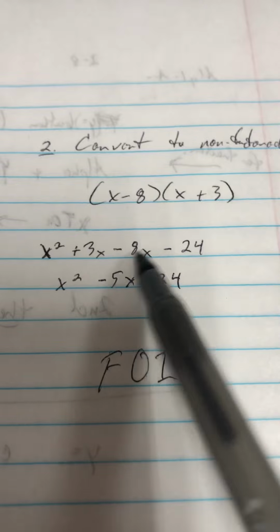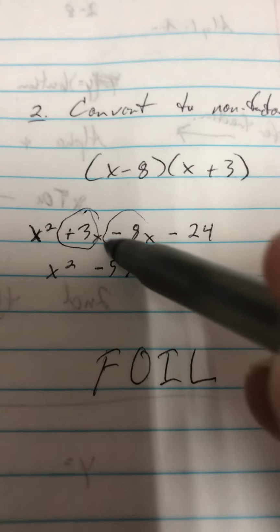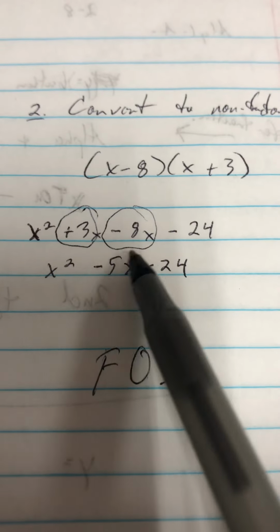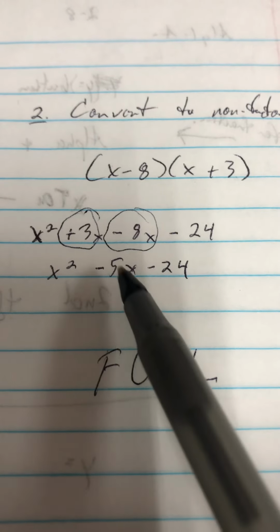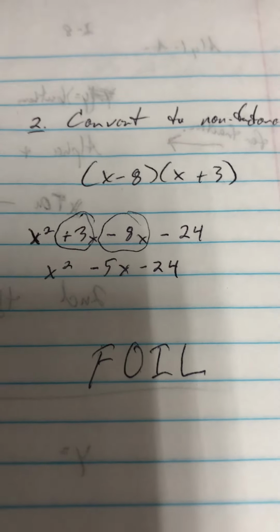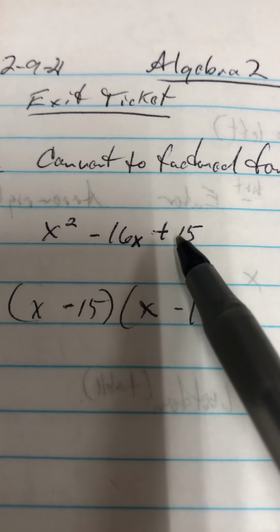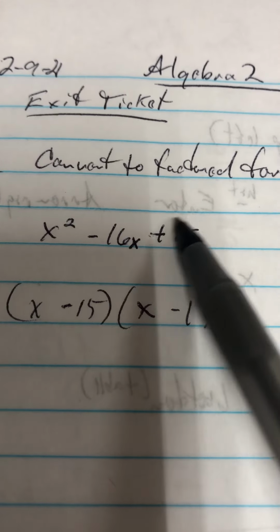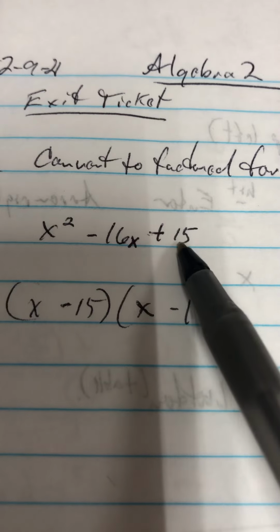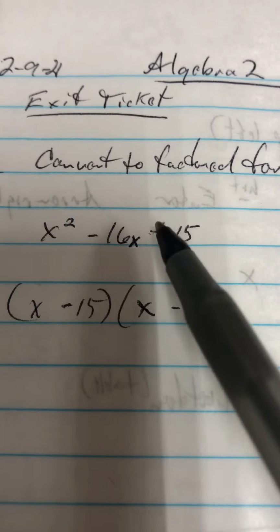So I just combine my like terms. The only like terms I have here are the plus 3x and the negative 8x, right? So that would give me negative 5x. So I have x squared minus 5x minus 24. Okay, so with that in mind, these are like puzzles, to me at least. You have to come up with something that when you multiply them together, you get this back here. When you add them together, you get this here.